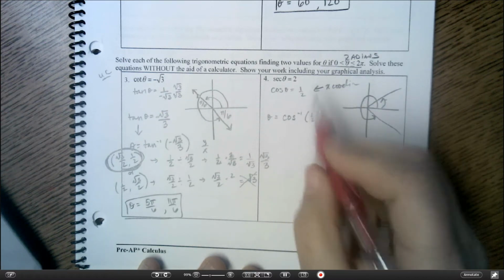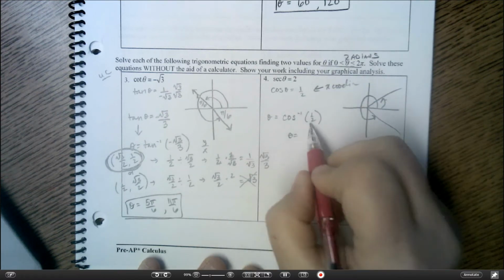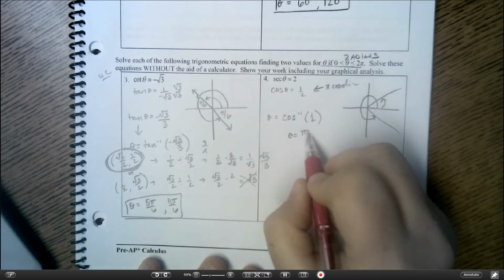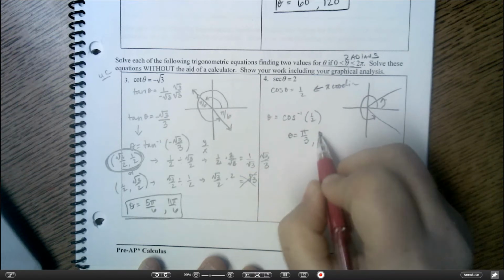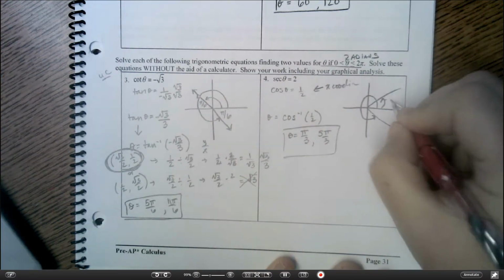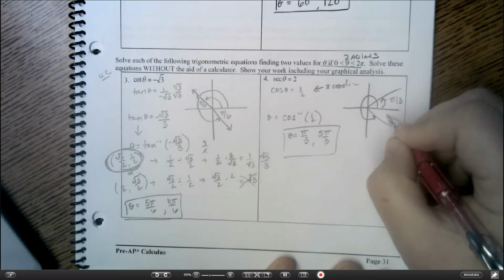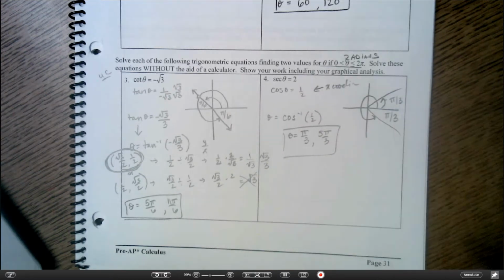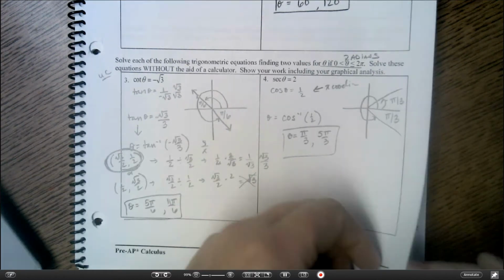And so we could look at that and see that the x value is 1/2 at pi over 3 and at 5 pi over 3. The reference angle is pi over 3, okay? AKA 60 degrees. All right, let's take a look at number 5.